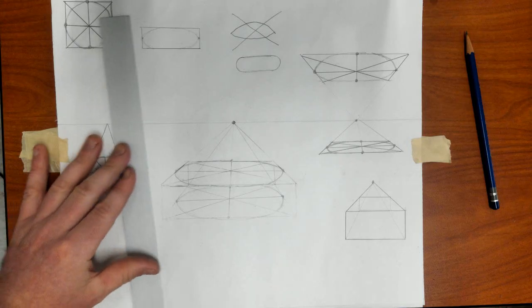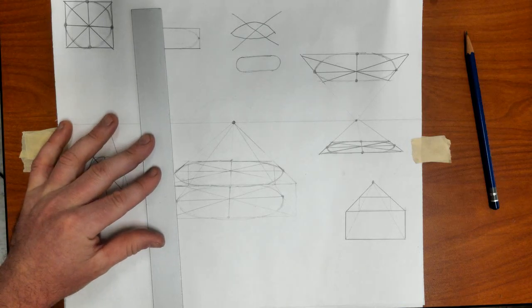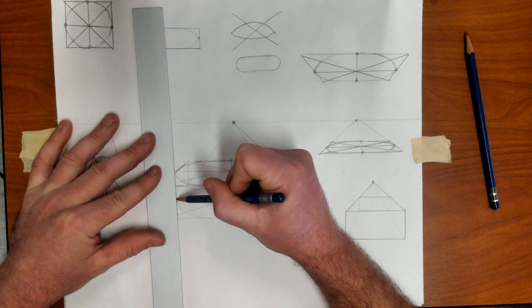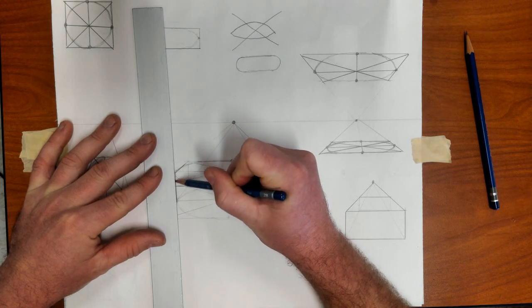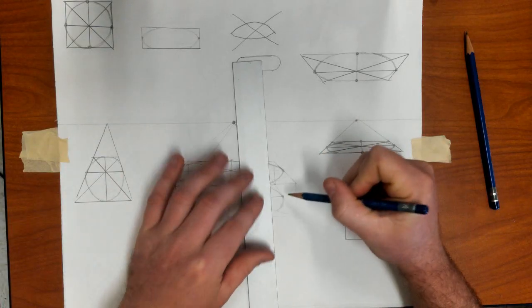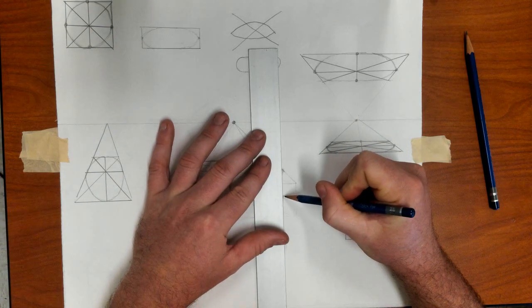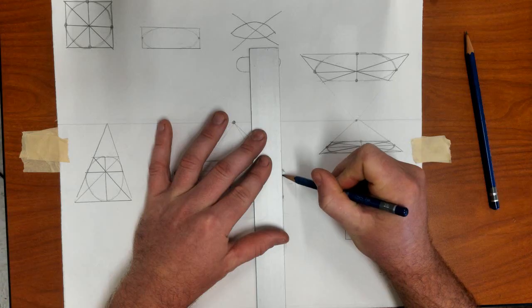And then to complete this shape, I would just have vertical lines between my two ellipses, and so this ends up being the side of the roll of tape. And so I'm going to start going darker with my lines on my ellipse.